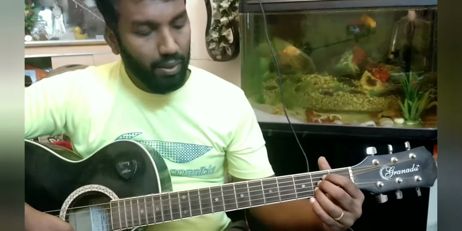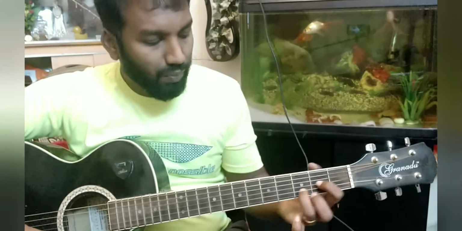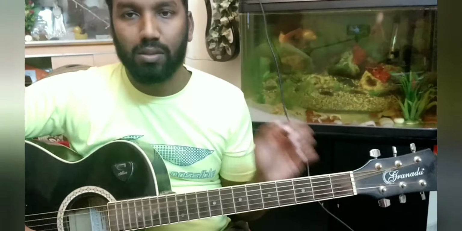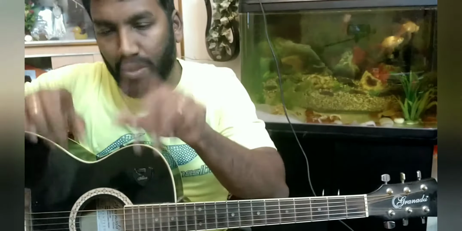Okay, explaining how you hold A major was easy, but D and E are slightly difficult. So what I'm going to do, I'm going to provide you with some chord windows. Okay, it's got some square boxes, rectangular boxes with some frets.